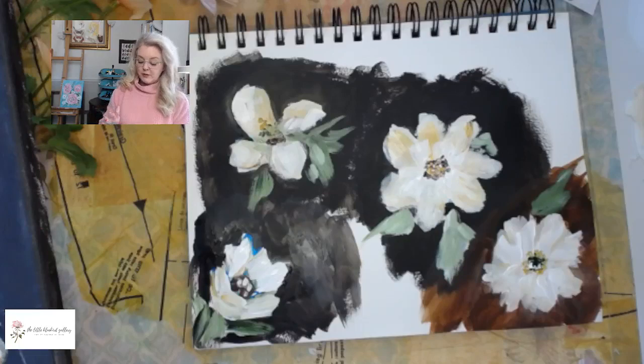Bonnie says, would oil colors be the same? When you're painting with oils, I know that they mix. It would probably depend on how thickly you're applying them, but you could definitely give it a try.